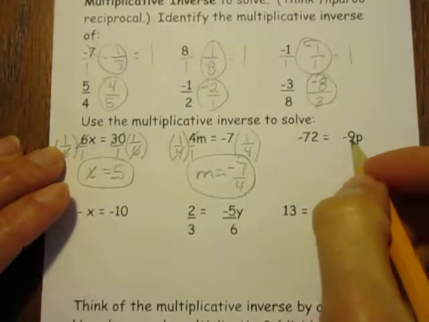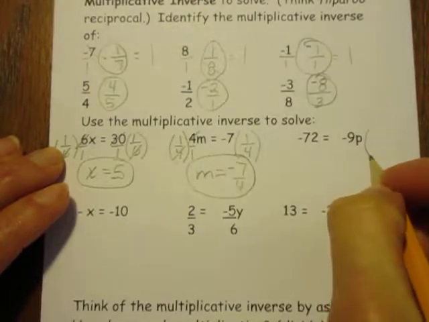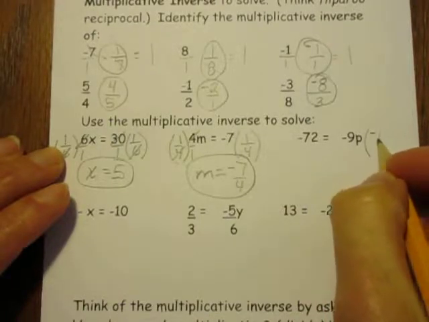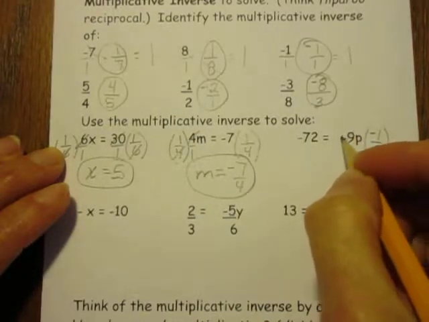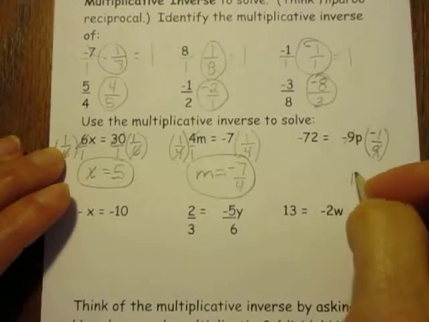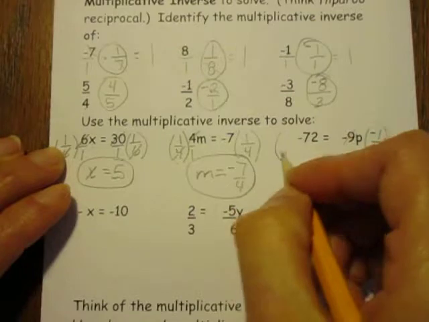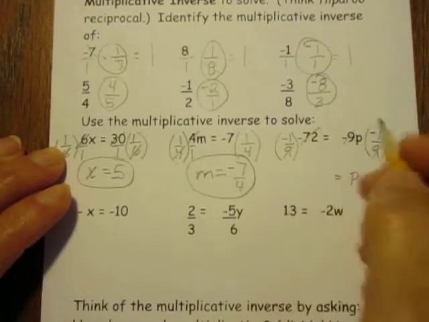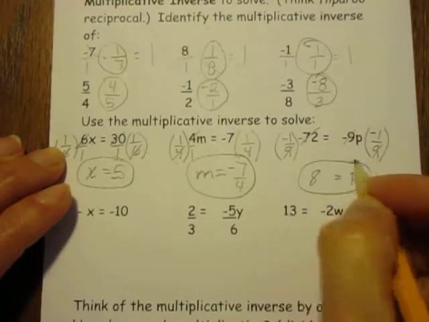Using the multiplicative inverse here on the next one, I've got the variable on the right side, so I'm going to have to multiply the right side by something to get the p by itself. And so I'm going to need to multiply by negative 1/9, that's the multiplicative inverse. That would mean my 9s would reduce, and negative times a negative gives me positive, and so I'd have p by itself. But if I multiply the right side by negative 1/9, I need to multiply the left side by negative 1/9. 9 goes into 72 8 times. A negative times a negative makes that positive, so we'd end up with a positive 8.